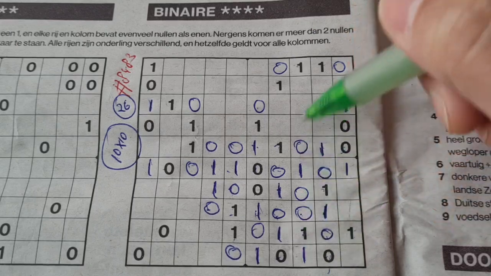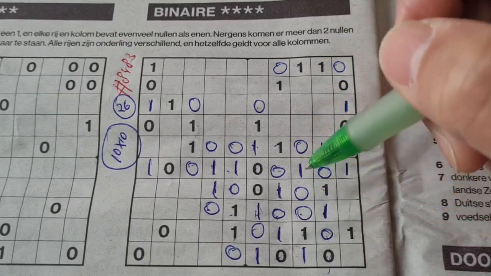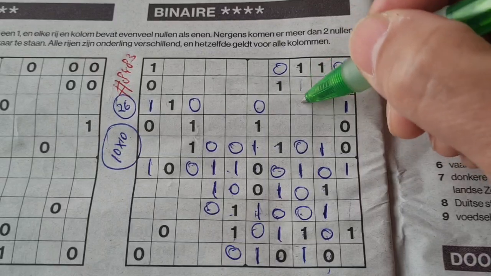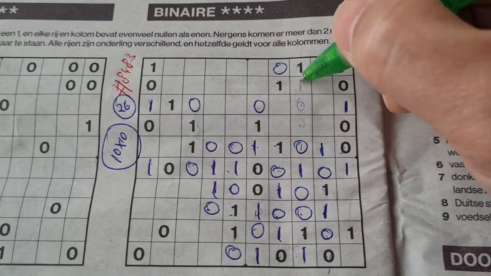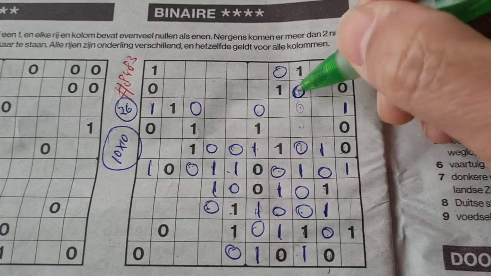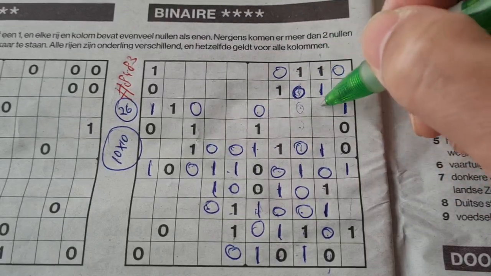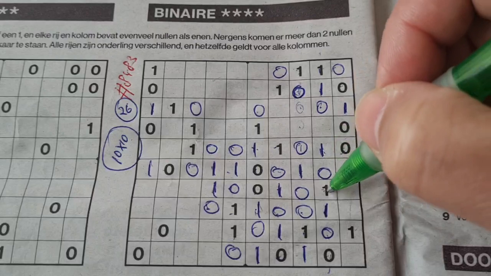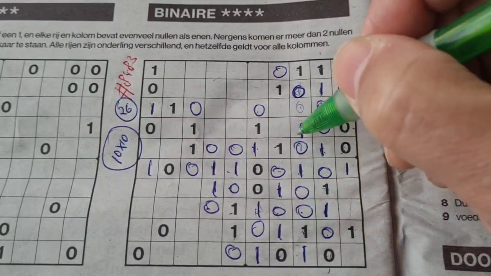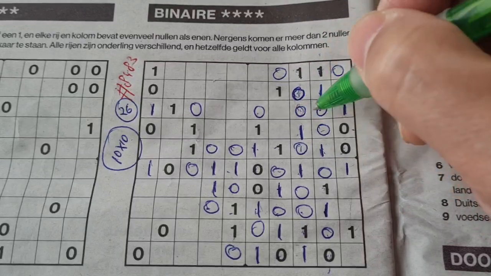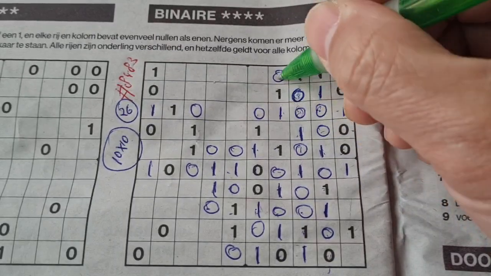Well, 1, 2, 3, 4. We have here 4 ones. If I place number 5 there, then we have 3 O's in a row in this column. Not allowed, one of the rules, so this can be a 1, this should be no. Between the O's comes a 1. Double 1, here no, there no. 1, 2, 3, 4, 5 ones, so the rest are O's, double O, here 1, there 1. Double 1, here no, there no.